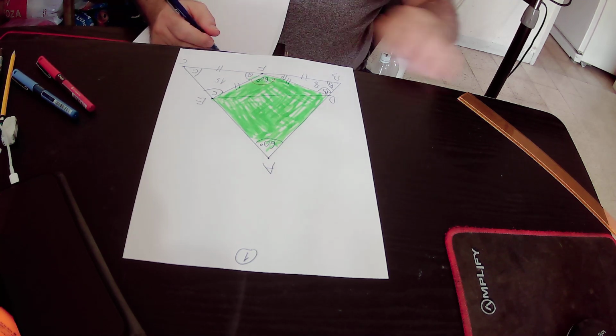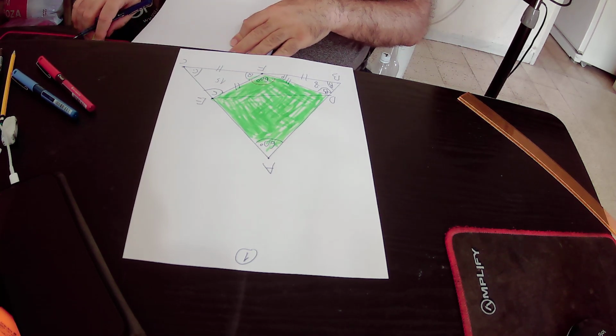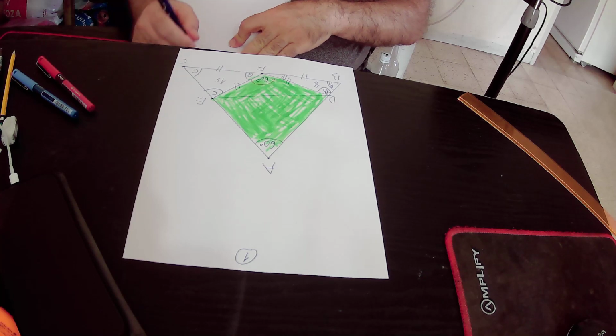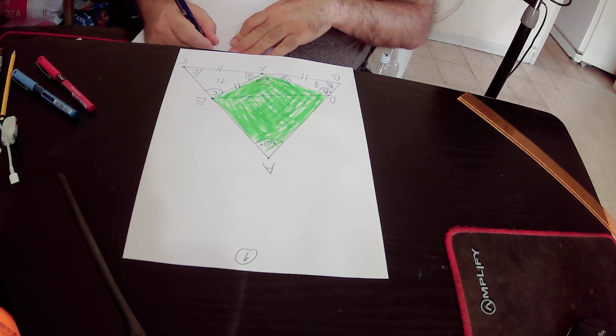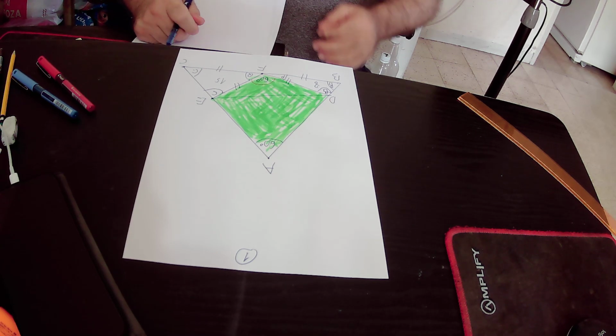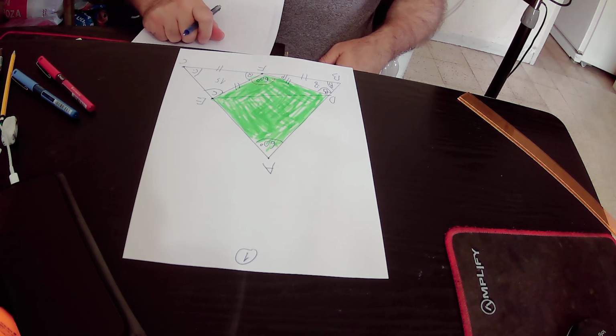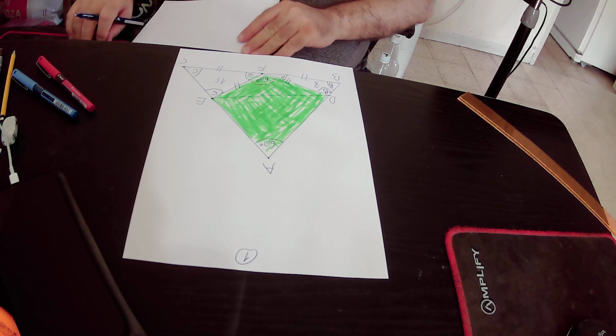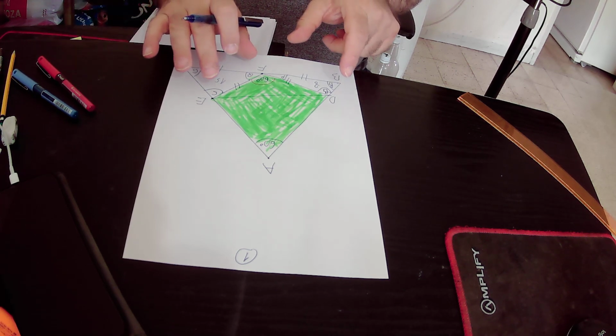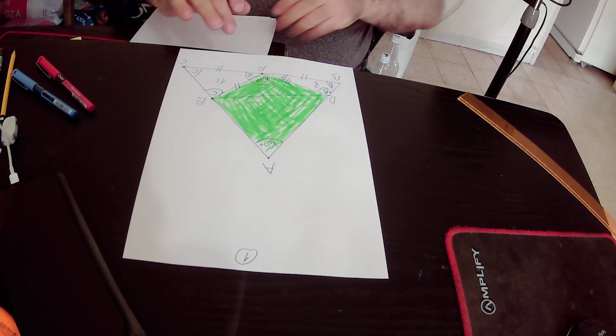It is given in the question that DF equals FE. Therefore, according to rule number 1, which states that opposite equal sides in a triangle there are equal angles.